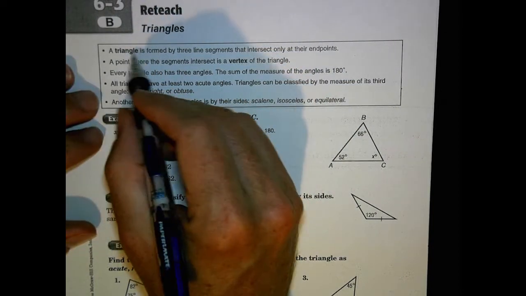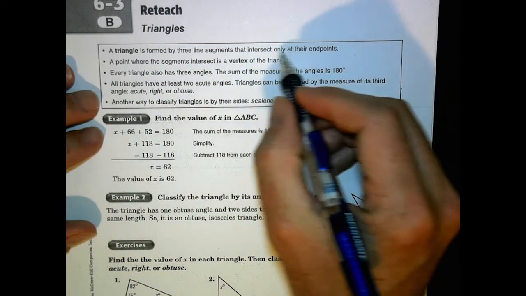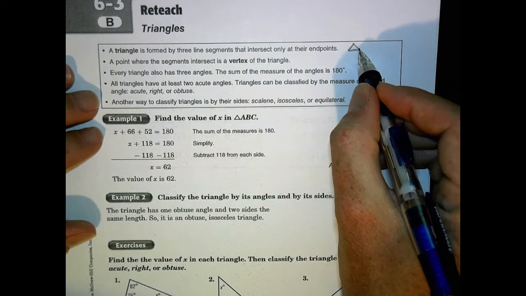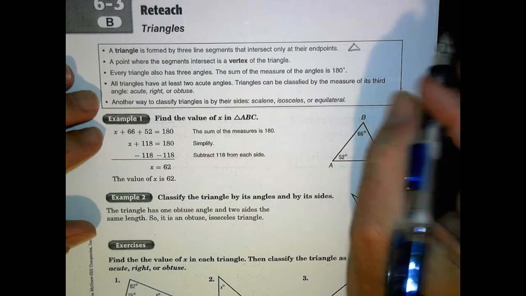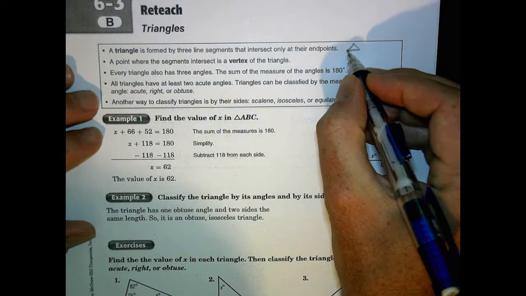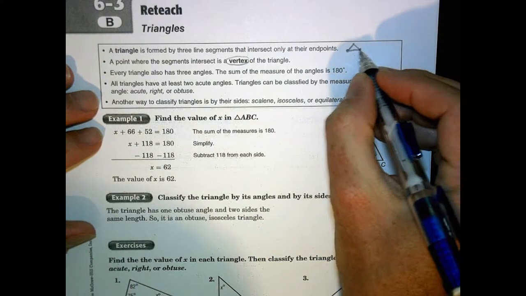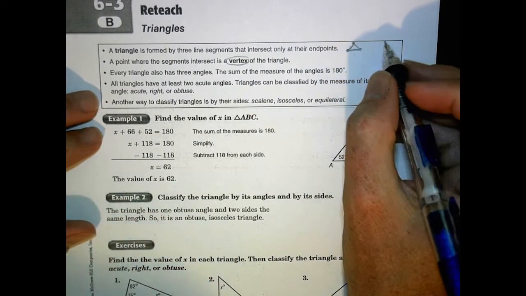So first of all, a triangle is formed by three line segments that intersect only at their endpoints, meaning you have three line segments that come together and intersect at the endpoints. The points where they intersect are referred to as the vertex of the triangle. So you're going to have three vertices with a triangle.